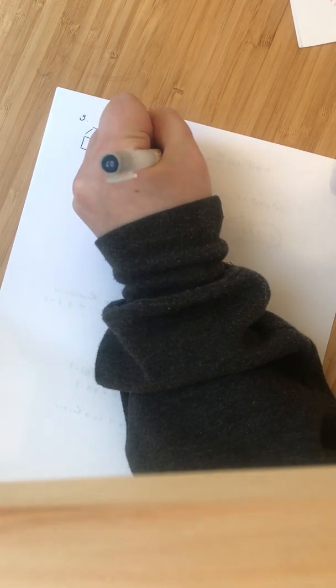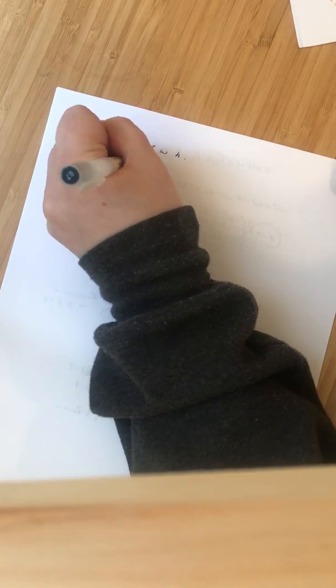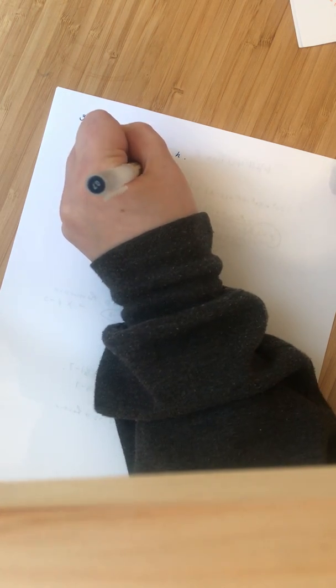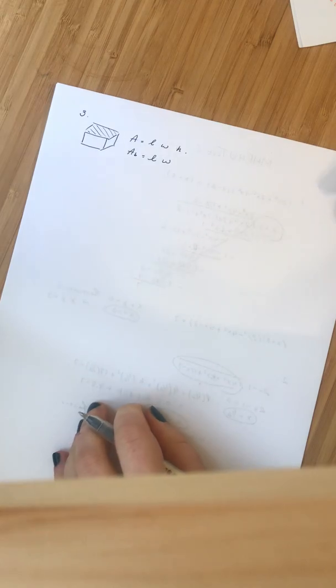So let's say we have a rectangle. The volume of the box is length times width times height, but the area of the base, which would just be two-dimensional, so the area, I'll put a B for base, is just the length times width. There is no height. Okay, so let's see what information we're given.